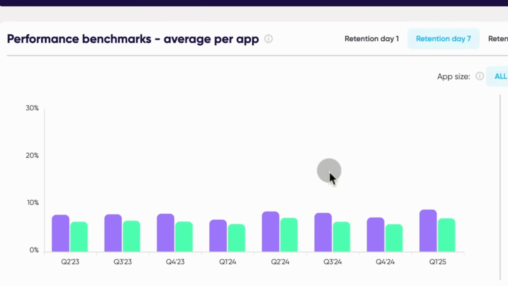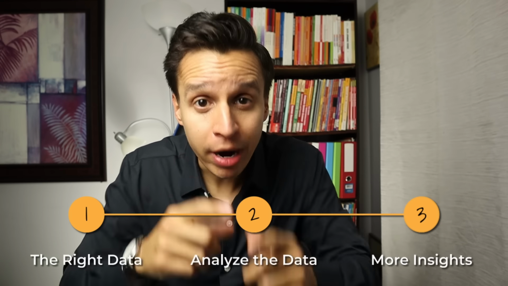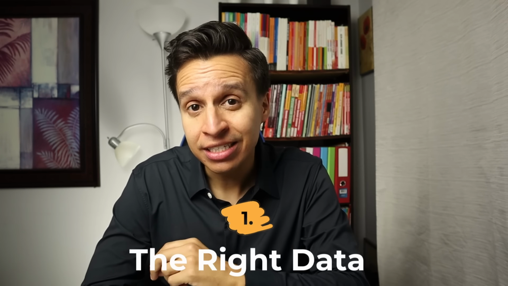Industry benchmarks are one of the best ways to uncover ideas to grow your mobile app. Check this out. This chart right here is showing D7 retention for apps in the travel category. In this video, I'll show you how to get similar data for your app category and how to mine it for insights. Let's start by accessing the right data for your app.